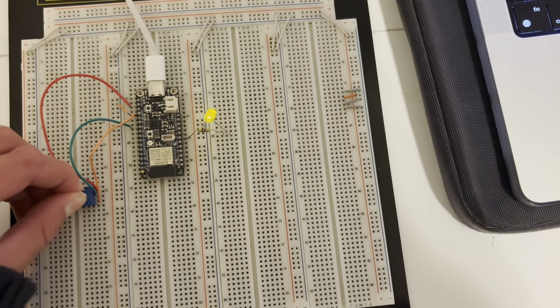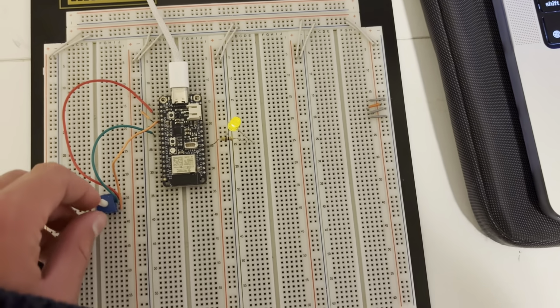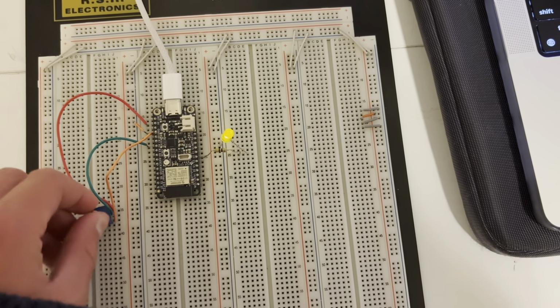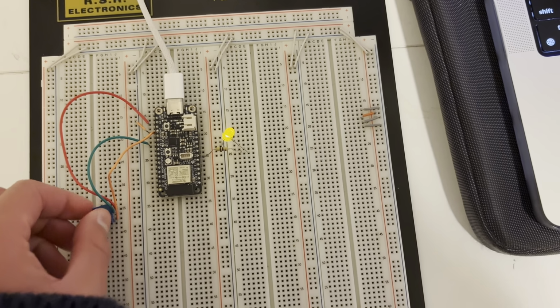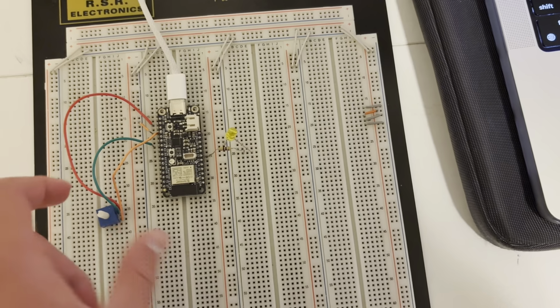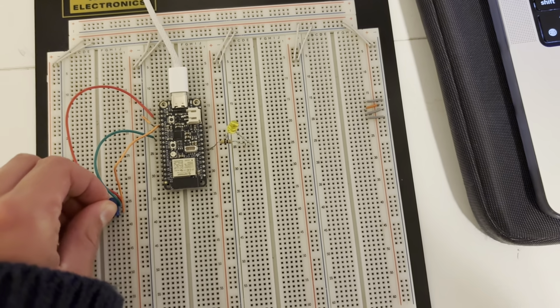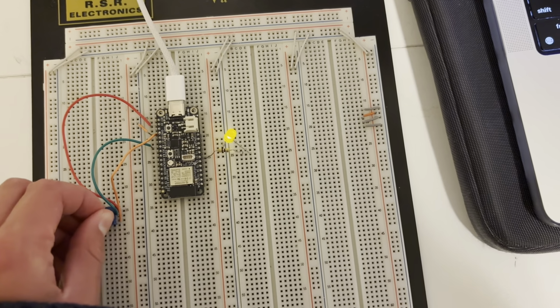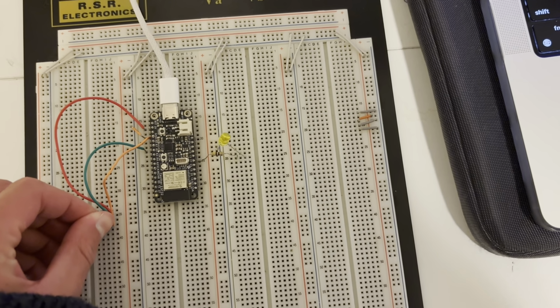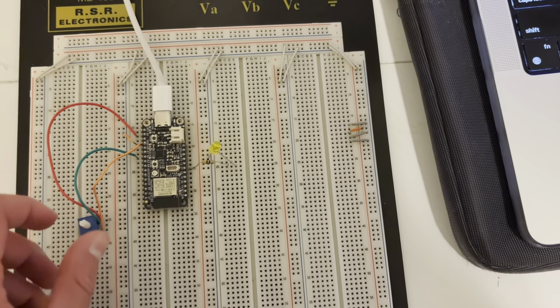It's going to get so fast, and then we can go the other direction, and it'll get really slow. Okay, so now I'm going to put it back in the middle, at a normal frequency.